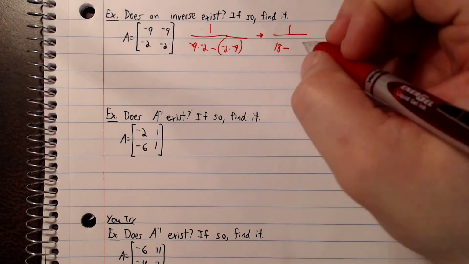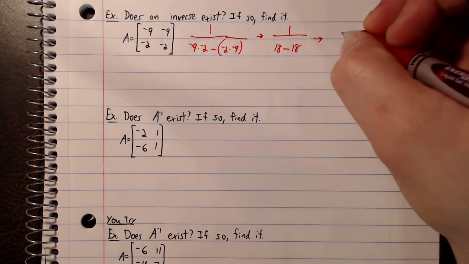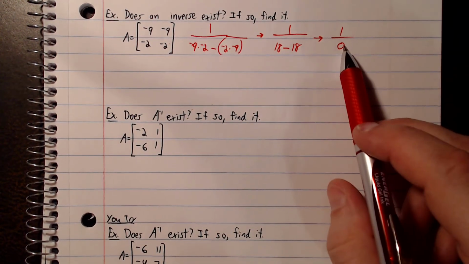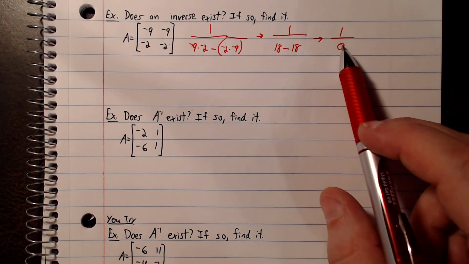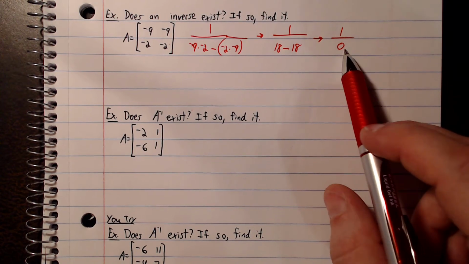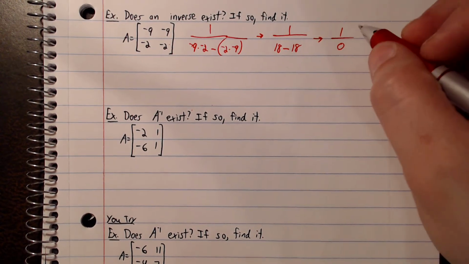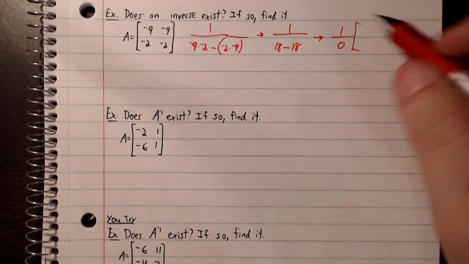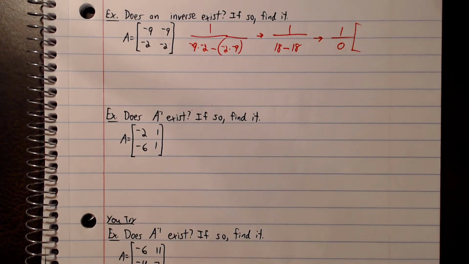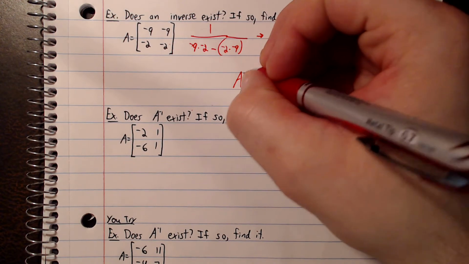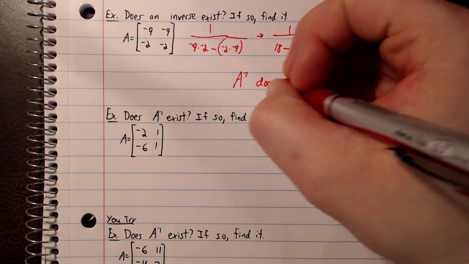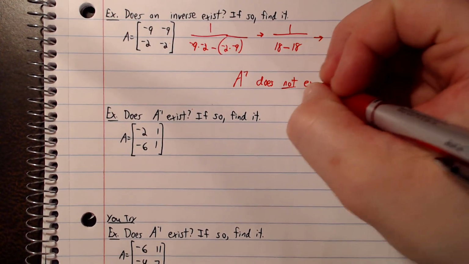This becomes +18. And that gives us 1/0. So remember how I said that this could become basically anything? We can't have 0 here. This is not possible. So there's no way for us to multiply once we do this switcheroo thing here. We can't multiply. It's not possible. So A inverse does not exist.